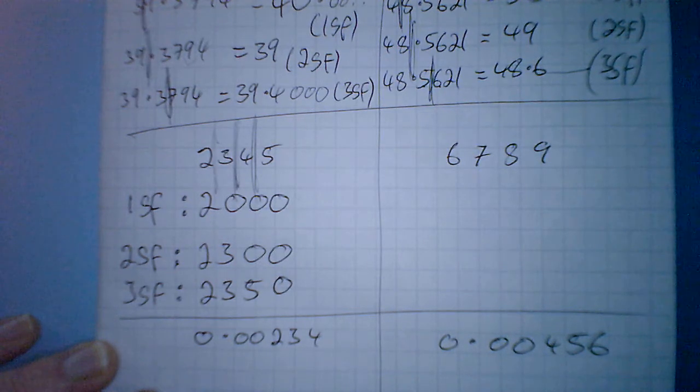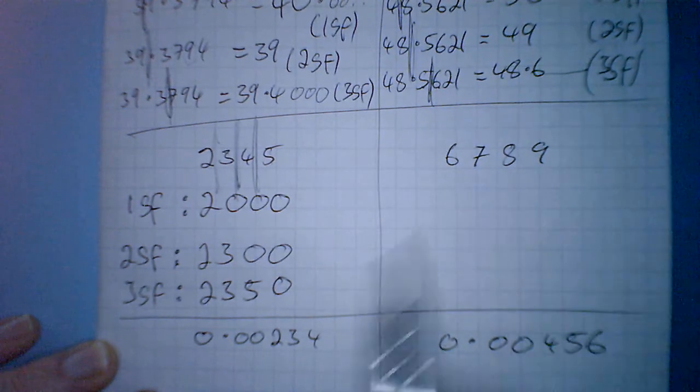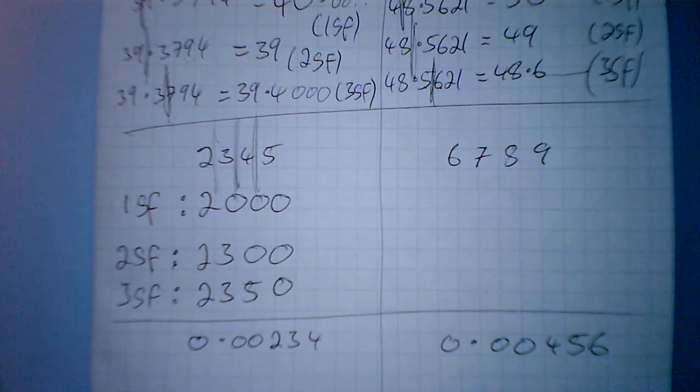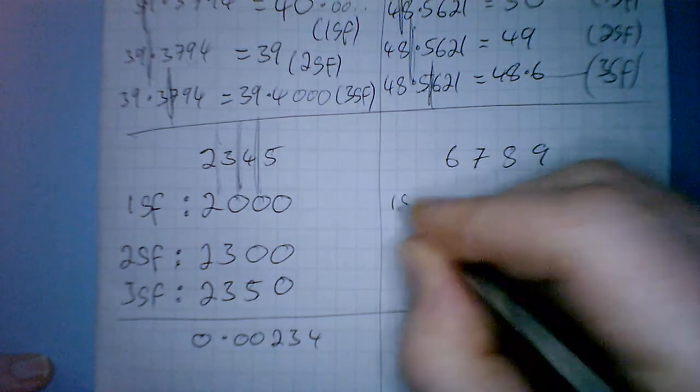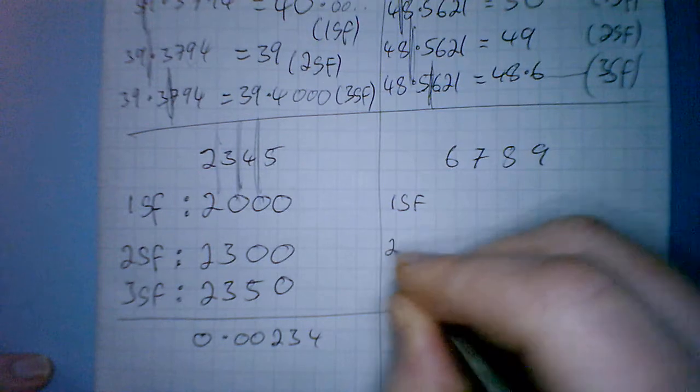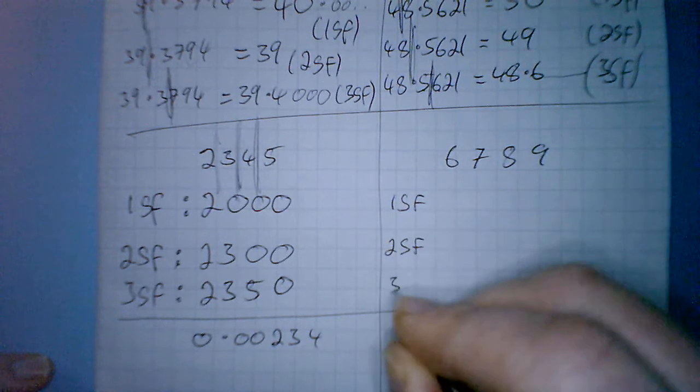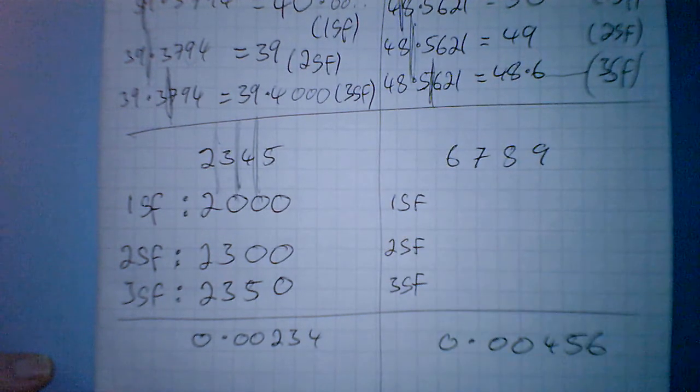Beautiful. Pause the video. Have a go at rounding 6,789 to one significant figure, 2 significant figures, and 3 significant figures. And when you're done, press play and you'll get the answers.